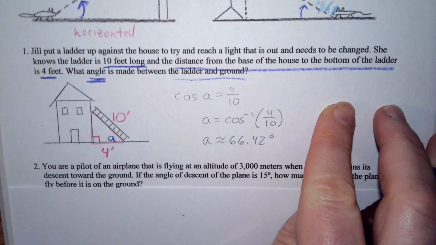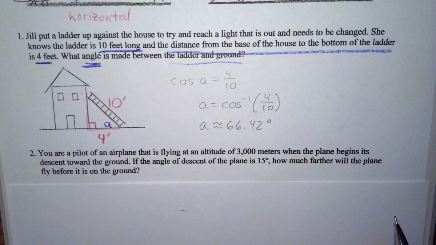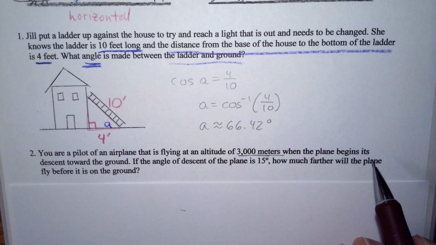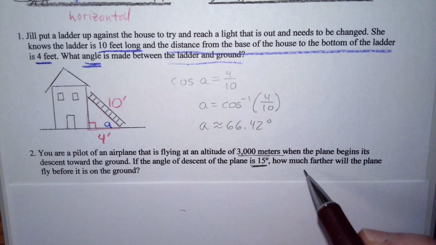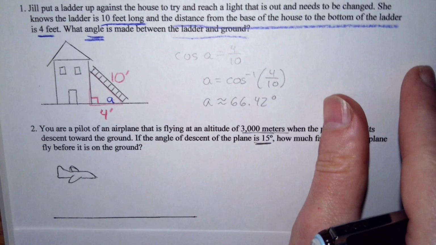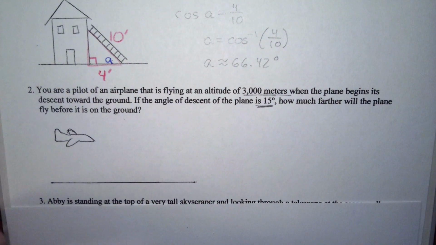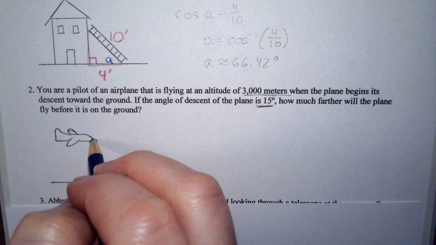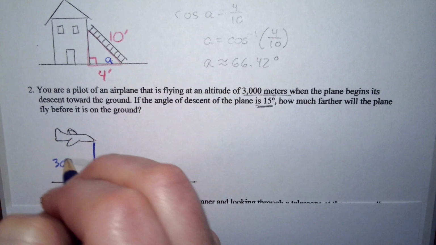Okay, number 2. You are a pilot of an airplane that is flying at an altitude of 3,000 meters when the plane begins its descent towards the ground. The angle of descent of the plane is 15 degrees. So how much further will the plane fly before it is on the ground? Okay, so here is my plane and the ground. Some details we know: the plane is at an altitude, a height of 3,000 meters. So we have 3,000 meters is the height.